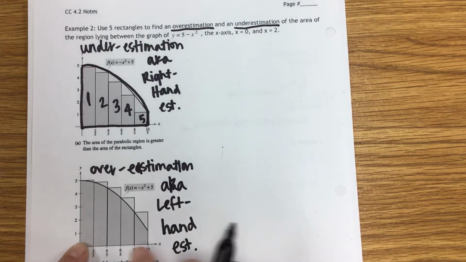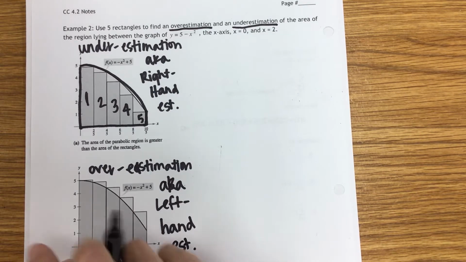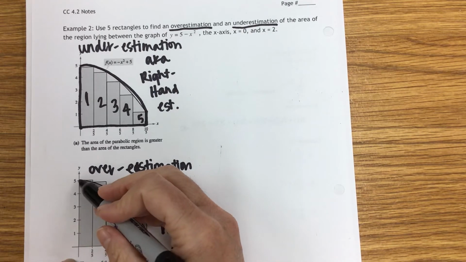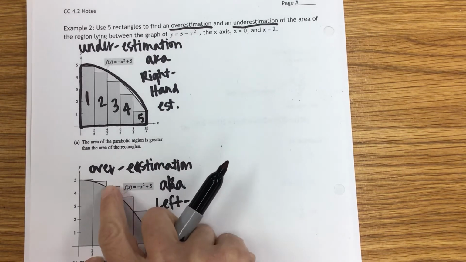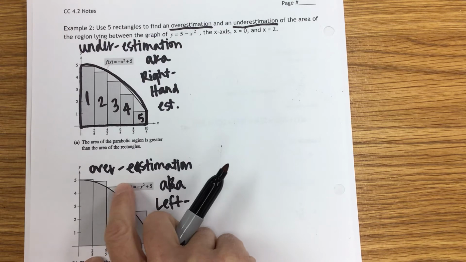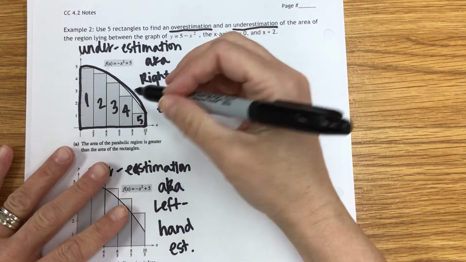And this is called a left-hand because if you look at the right and the left-hand side of the rectangle, you go to the left-hand side, you follow it up till you get to the curve, and then go straight over. So the left-hand side of each rectangle is dictating when you get to the curve, when you stop, and that's the height of your rectangle. So let's go ahead and estimate.